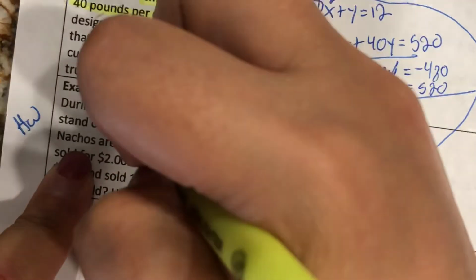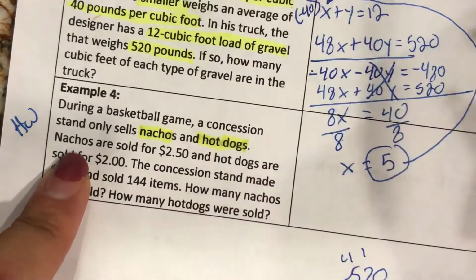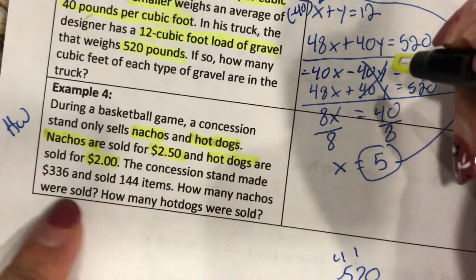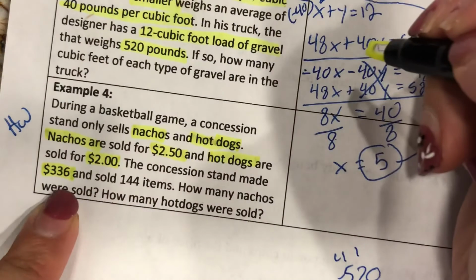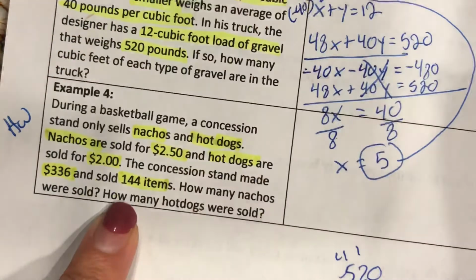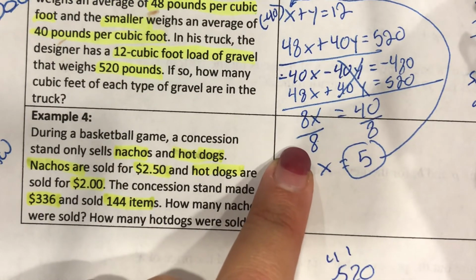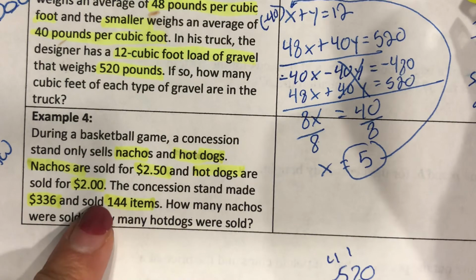We're selling nachos and hot dogs. Nachos are being sold for $2.50. Hot dogs are being sold for $2. I made $336 and I sold 144. So tell me which one's X and which one's Y, and then create your equations.